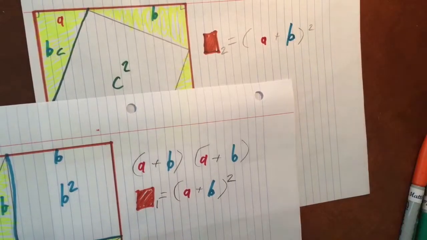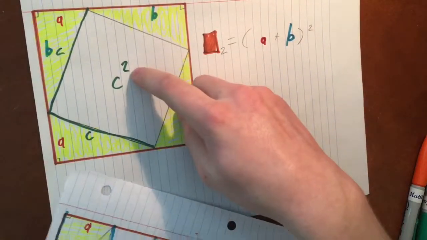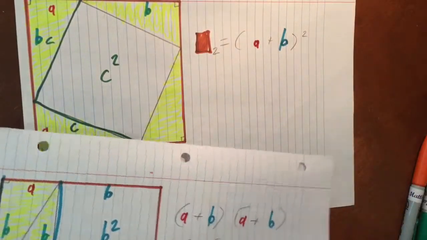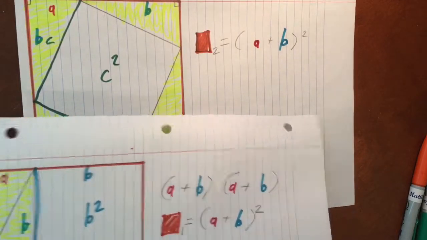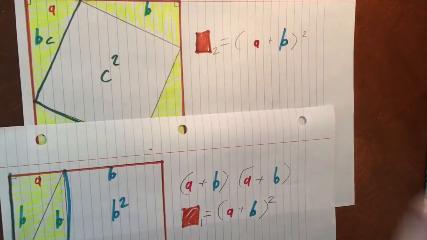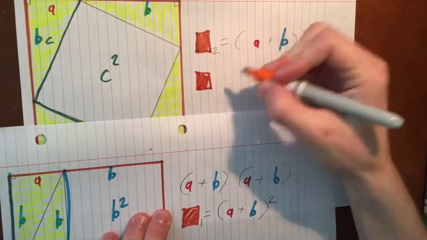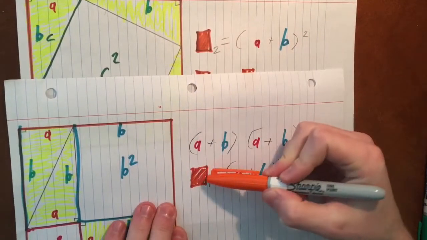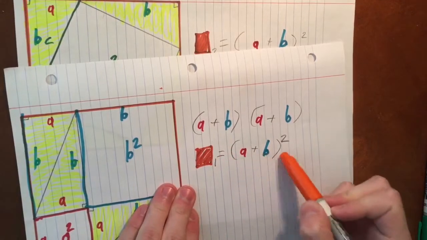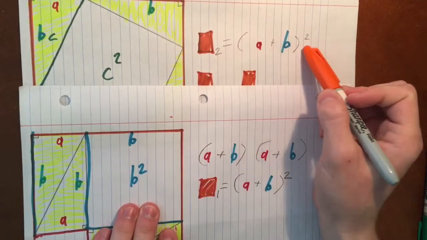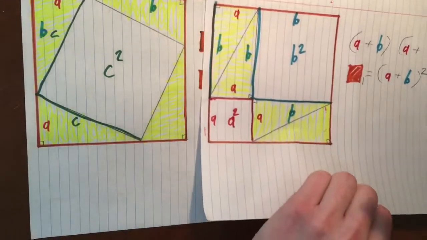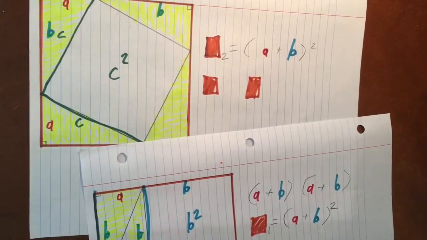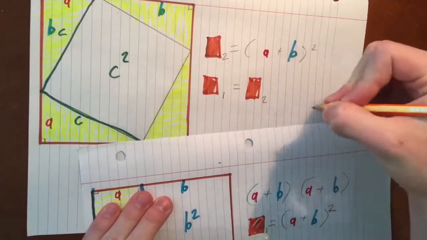Alright, so now we have the areas of this square, this square, this square, and these two orange big squares, right? So with this reasoning, we know that if we look at this, square 1 has the area of A plus B squared. Square 2 has the area of A plus B squared. So therefore we can take from that these two squares have the same area, right? So they are equal, right?